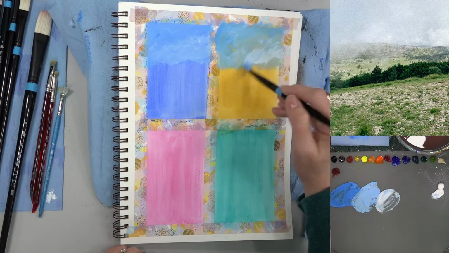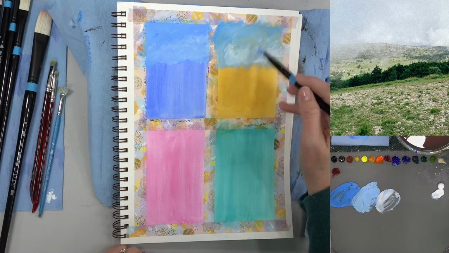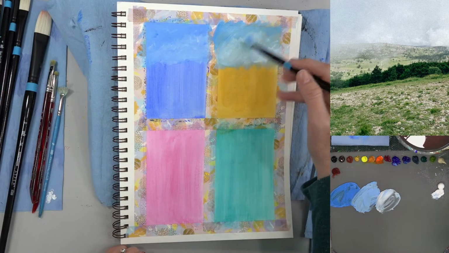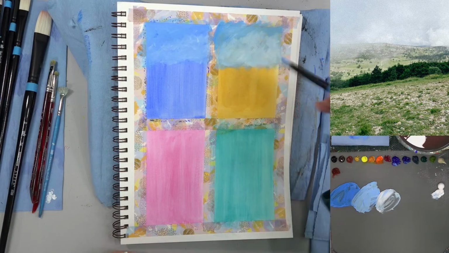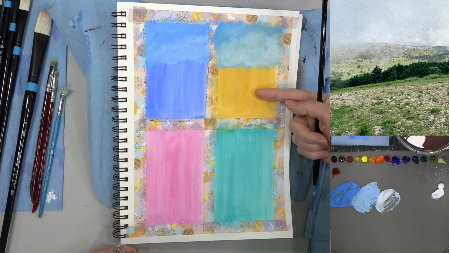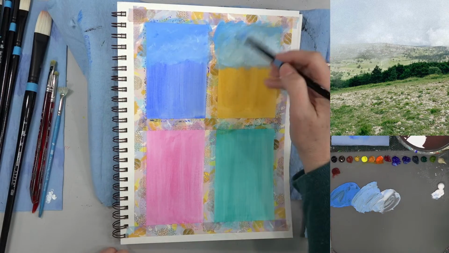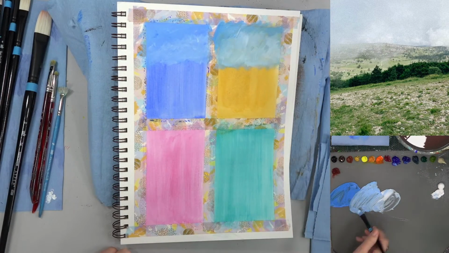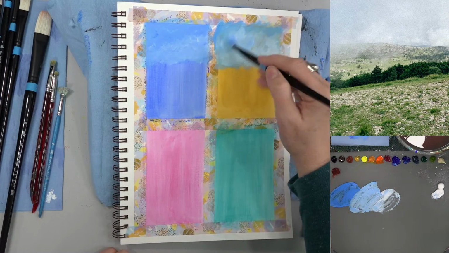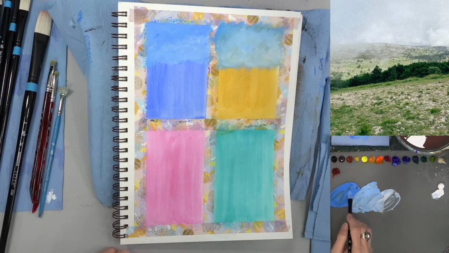You can situate this however you want. If you want your sky to be really massive and you want lots of clouds, you can bring your sky all the way down to here and have just a little strip of land at the bottom. There's all kinds of different ways you can manipulate a scene like this, and, you know, make it how you want it to be. So that's kind of the fun thing.